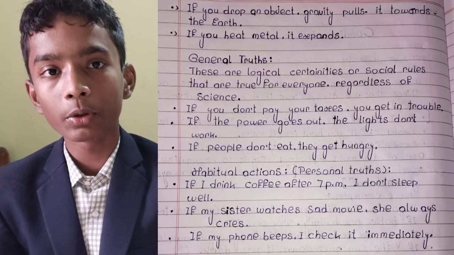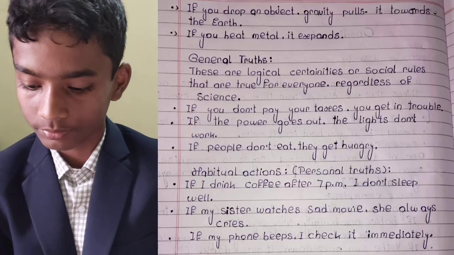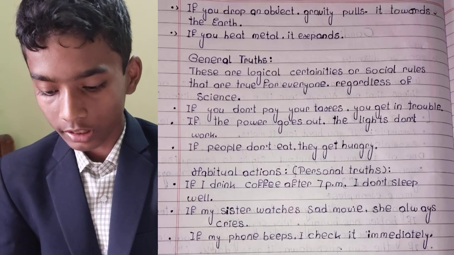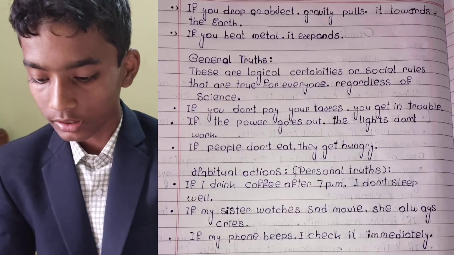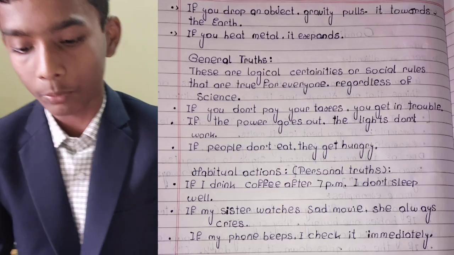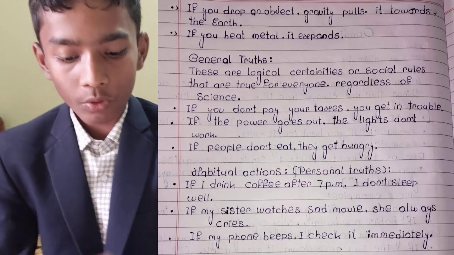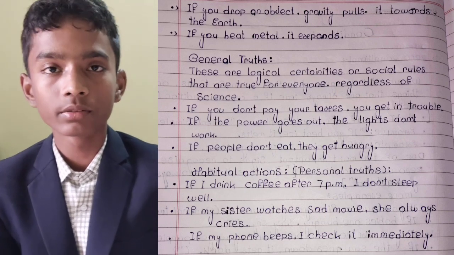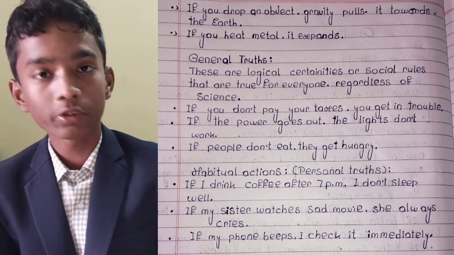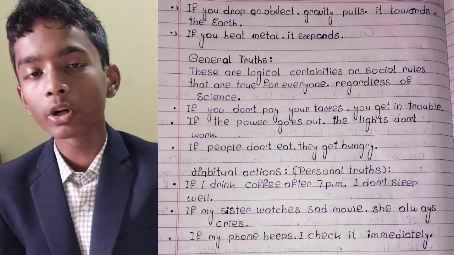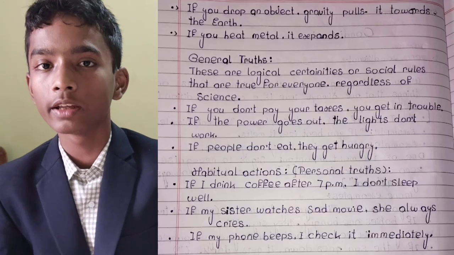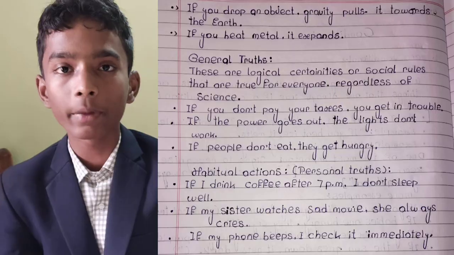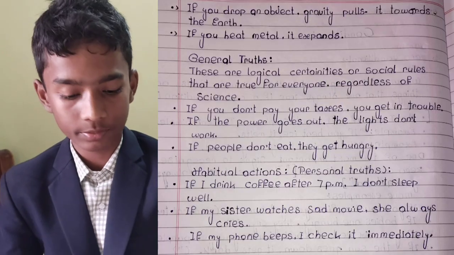Then let's discuss general truths. These are logical certainties or social rules that are true everywhere. For example, if you don't pay your taxes, you will get into trouble. If you are a businessman and you earn a lot of money, but you don't pay tax to the government, then you will surely be fined by the police or the government.